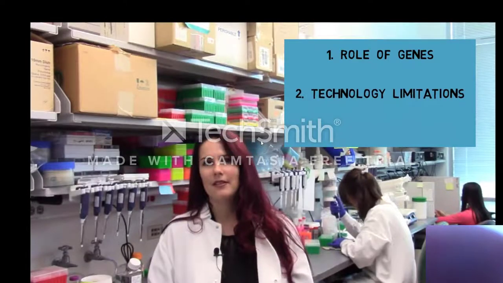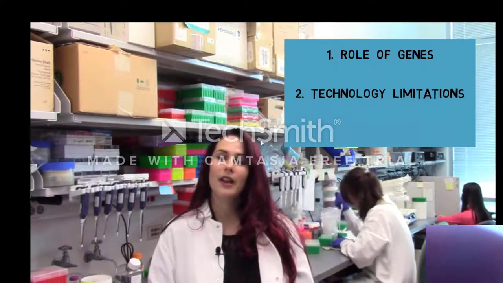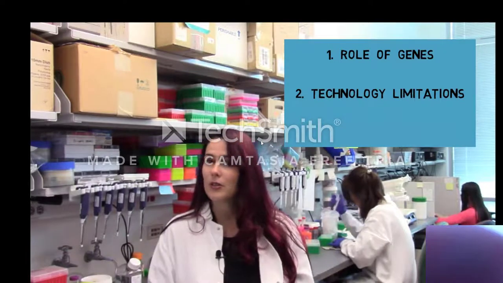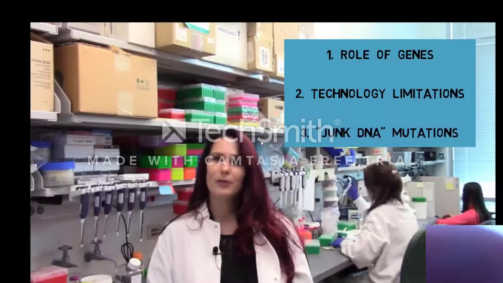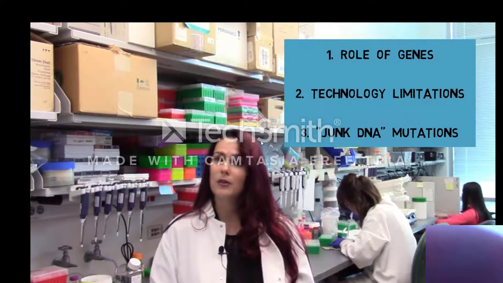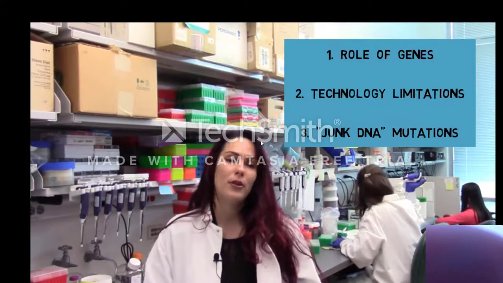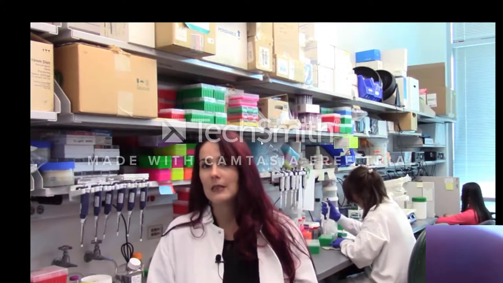Another reason would be that there are limitations to the technology. Exome sequencing is not very good at capturing repetitive regions or small deletions. A third reason is that mutations are not always present in the exome, but could also be in a region often referred to as junk DNA, although it could still be associated with disease.